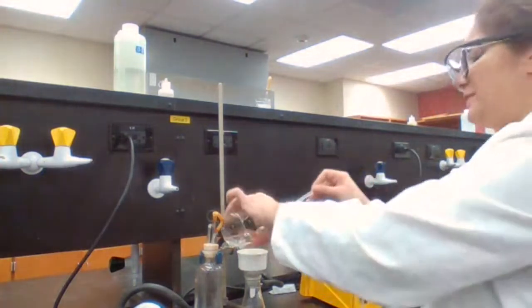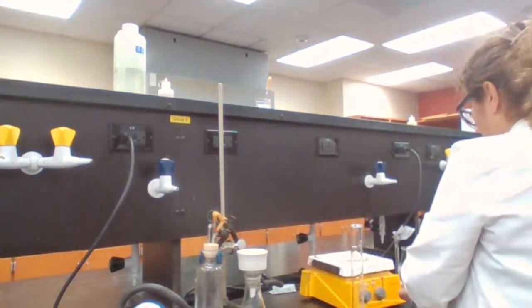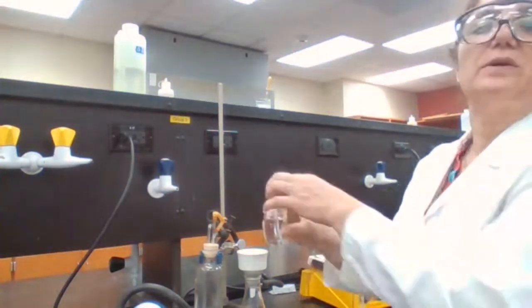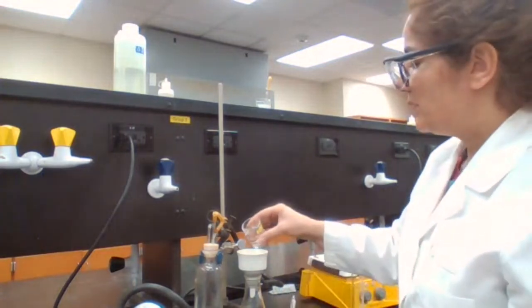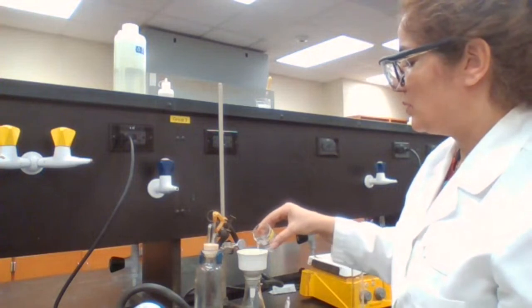So I transferred as much as possible of the product. And for the next step, I'm going to wash it with ethanol, which is part of the procedure. I'm going to wash it with cold ethanol.